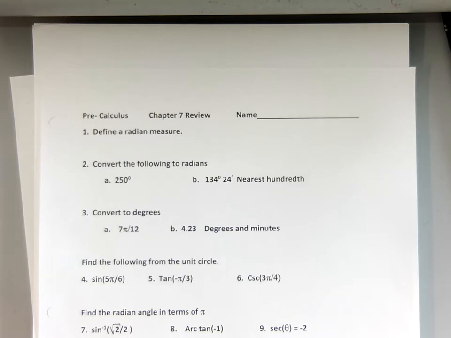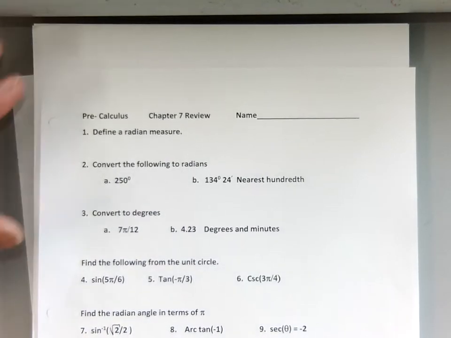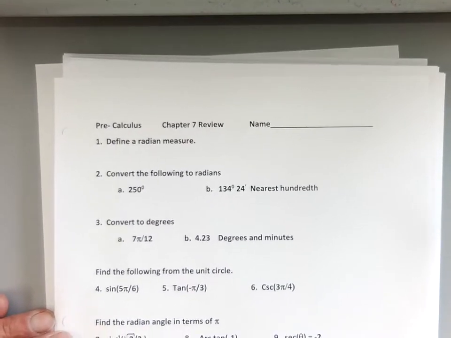Okay, everybody, here is the review. If ever I get going too fast, just pause it. So number one, I really do want you to tell me what a radian is.